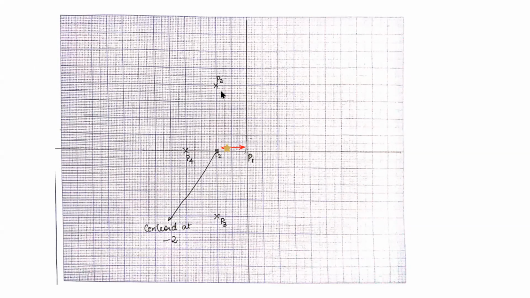To the right hand side of the test point, what is the total number of poles plus zeros? It has only 1. Is it an odd number? If it is an odd number, then this region will become the region of root locus. This region is the region of root locus.